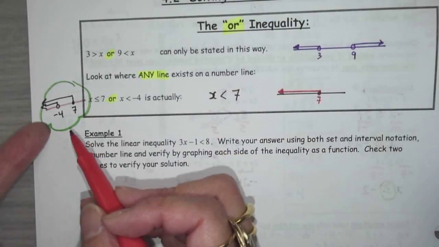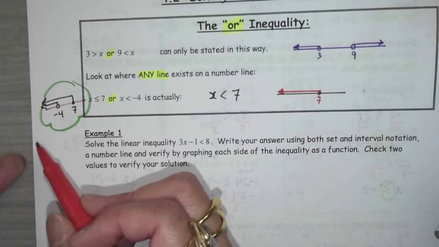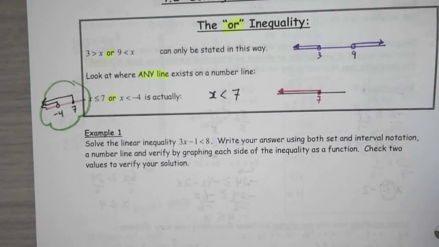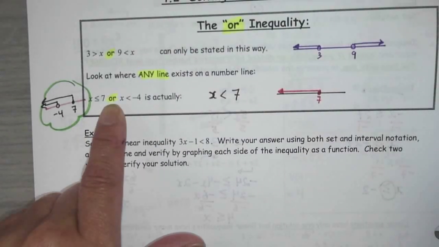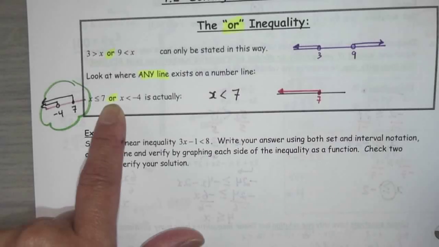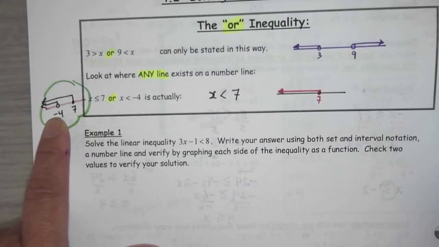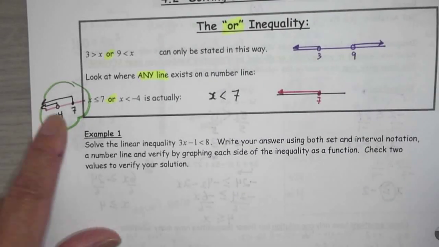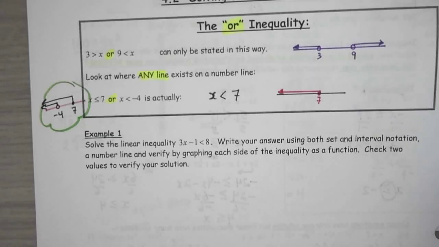So I'm like less than that or less than that. What if I said "and"? So switch the question. What if I said "and"? What would my answer be? It would, yep, less than -4, yes. So "and" is double, "or" is any line at all, very flexible.